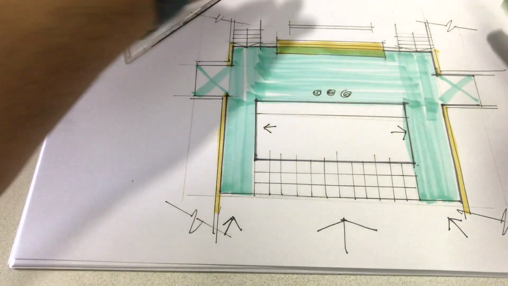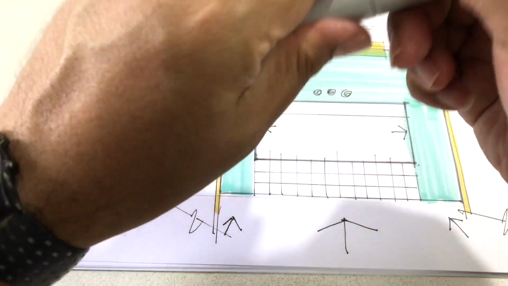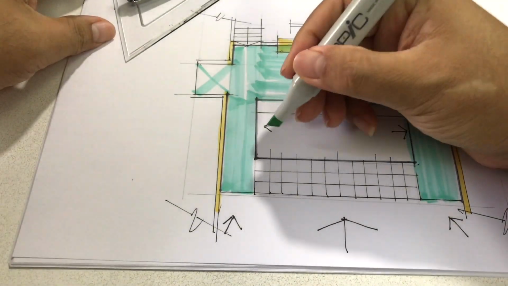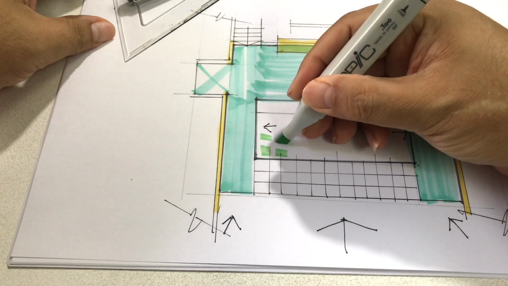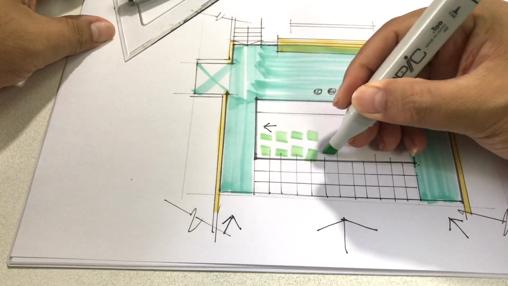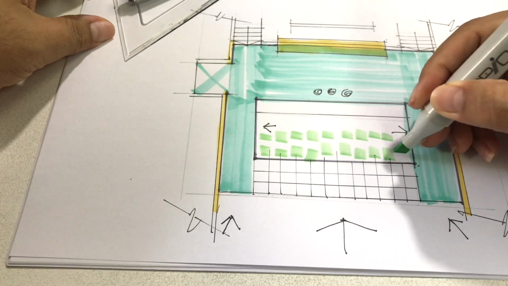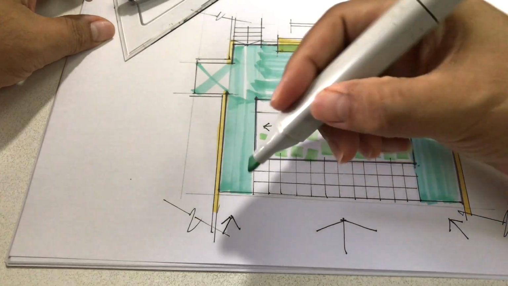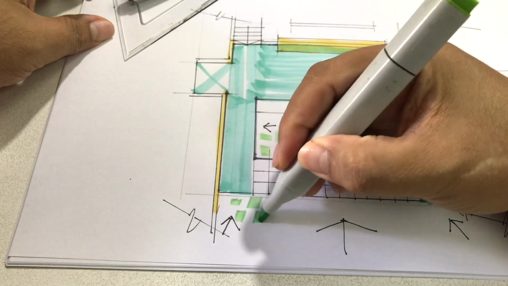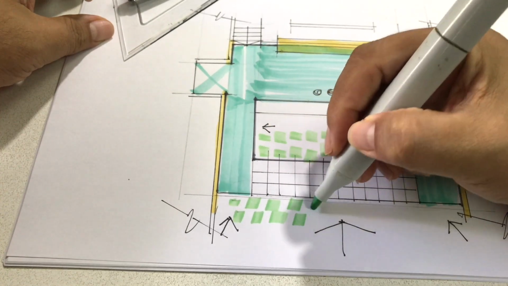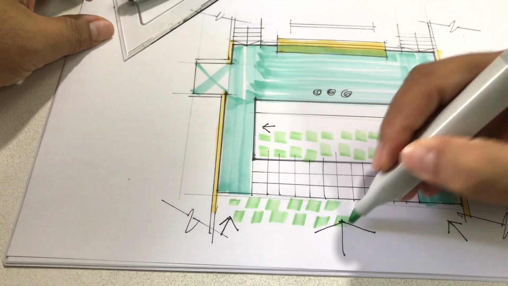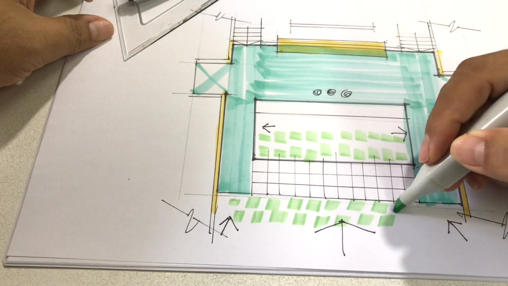Whereas audience seating is inside. Let me just put a few blocks. So the green will denote the audience seating, and outside here as well. Actually, they're more even lines. Just my adding of the colors.